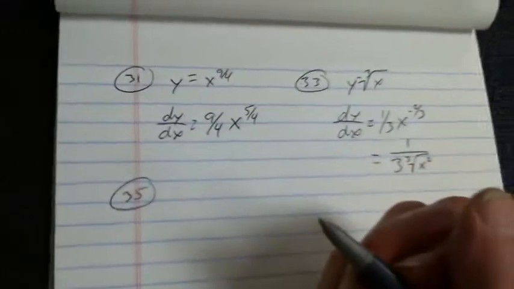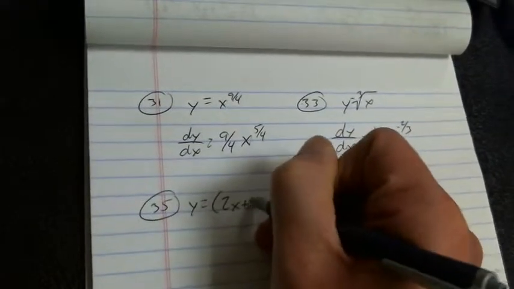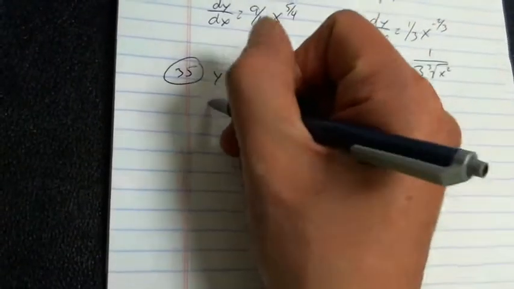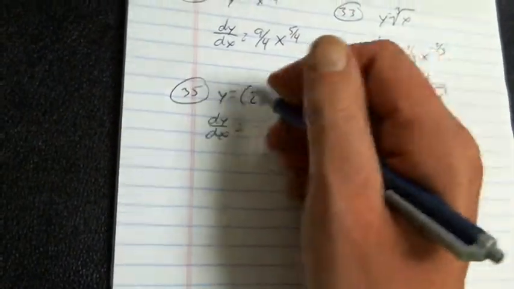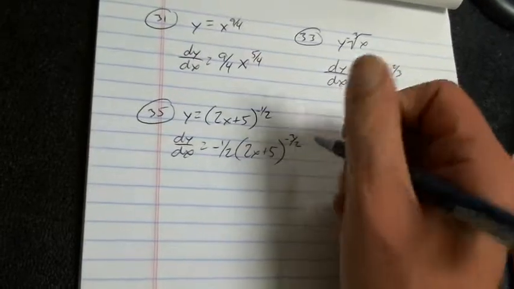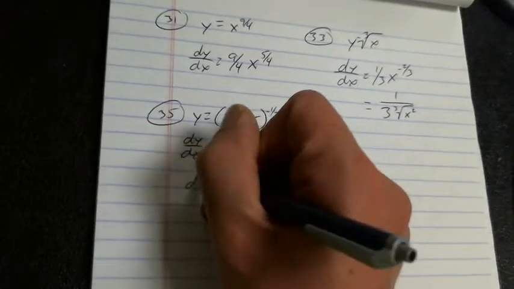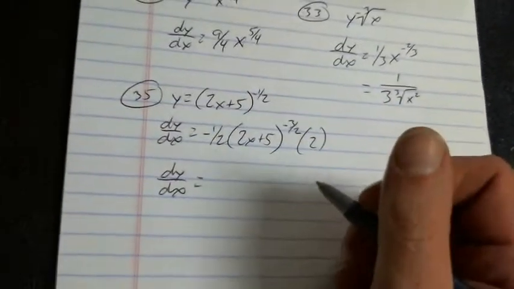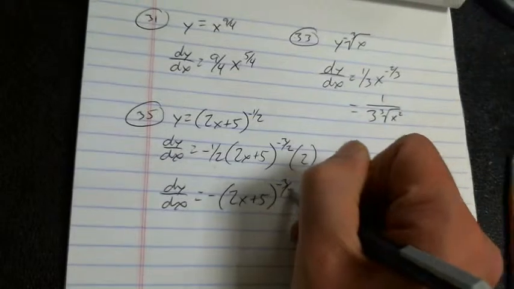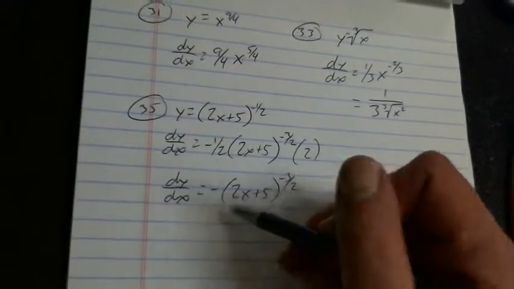35. Don't tell me we're almost done. Hot diggity. We've got y equals (2x plus 5) to the negative 1/2. Take the derivative of that. This is just power chain rule. dy/dx. Bring the negative 1/2 down. Keep what's inside the parentheses. Subtract 1 from there. That's negative 3/2. And then multiply by the derivative of the inside, which is just 2. That 2 and that 1/2 will clean up. Leaves us dy/dx equal to negative (2x plus 5) to the negative 3/2. Unlike this one, I don't think it'll clean up much. It'll be 1 over the square root of that cubed.